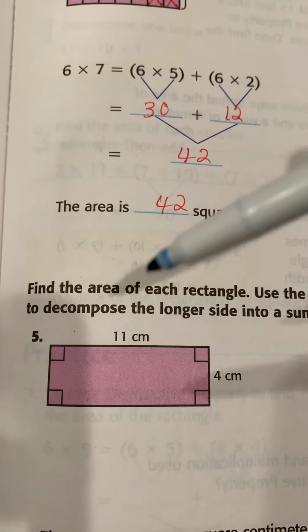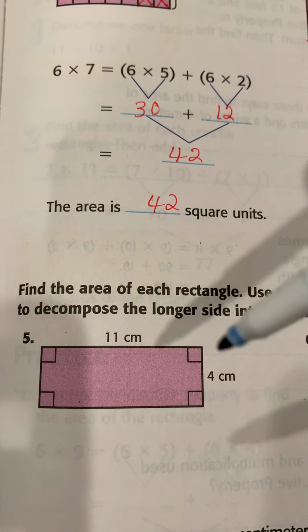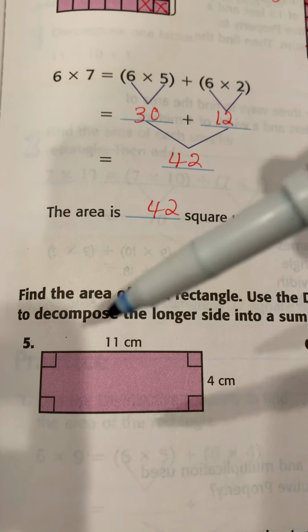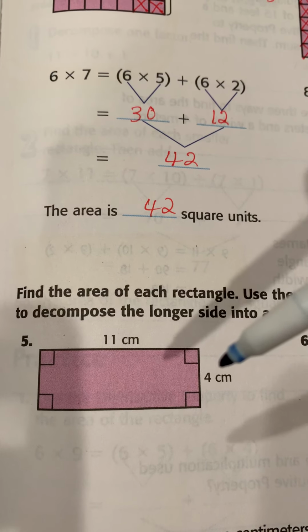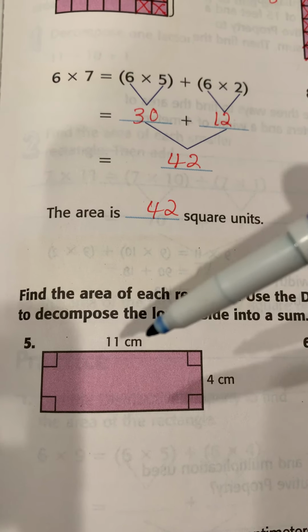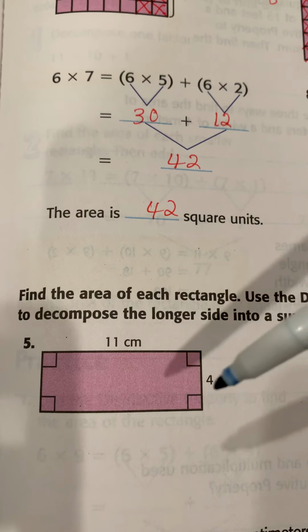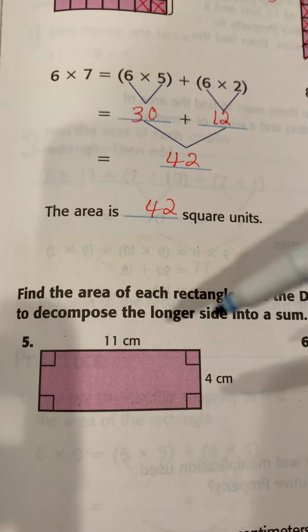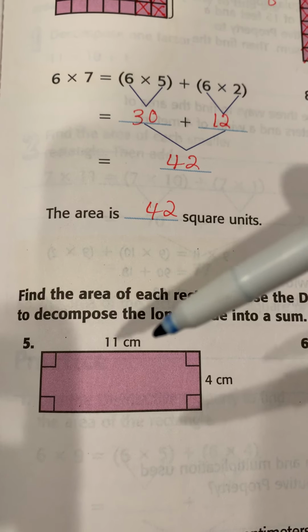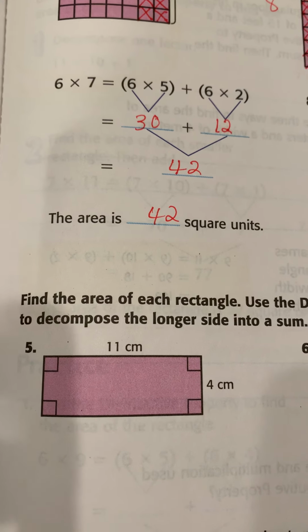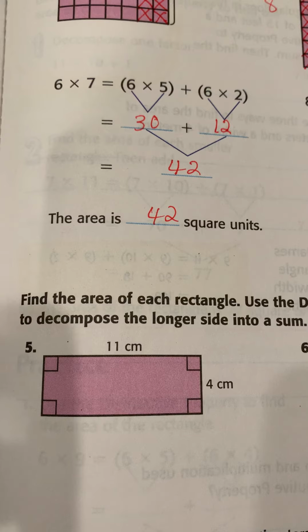So if you take a look here, again, I'm sure you can figure out by now which is the number that you're going to break down. Would it be the 4? Or do you think it might be the 11? So most likely, remember, according to what our lesson is teaching us, it's the larger number that you need to be breaking down. That's all that distributive property is, okay?